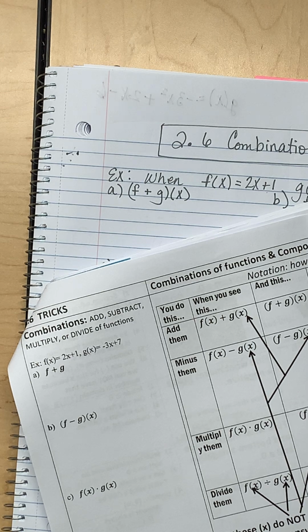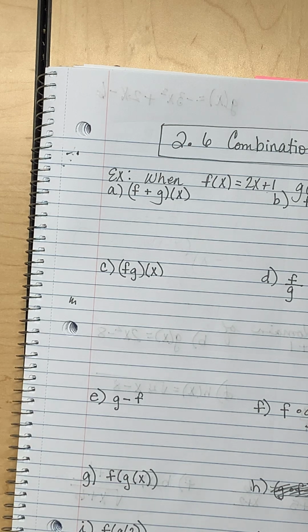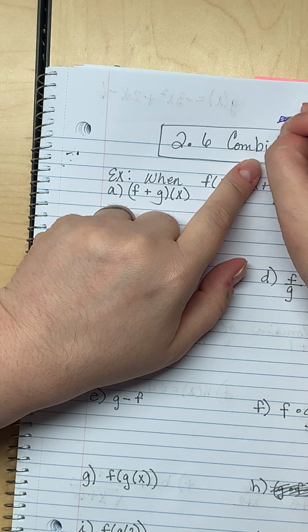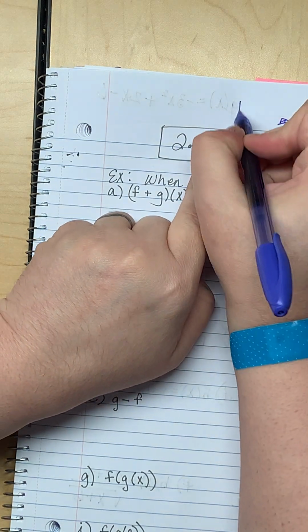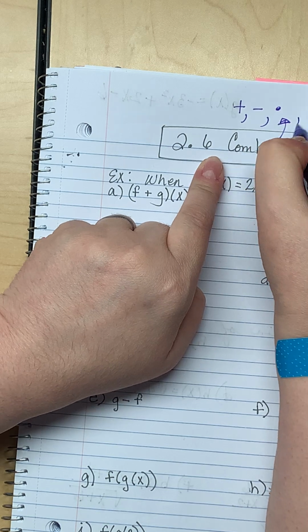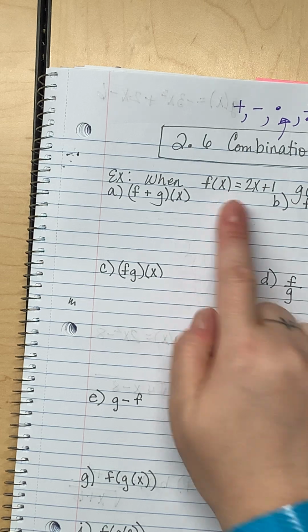These videos are for 2.6, combinations and compositions. Basically, a combination is how we add, subtract, multiply, and divide different functions. And a function looks like an equation, but instead of y equals, it has f of x equals.